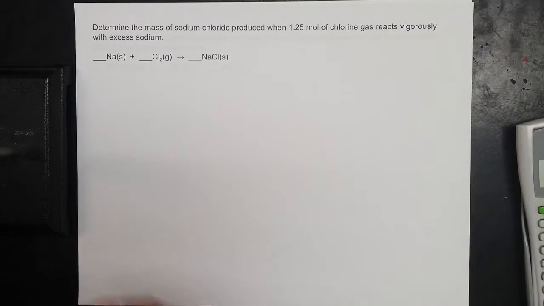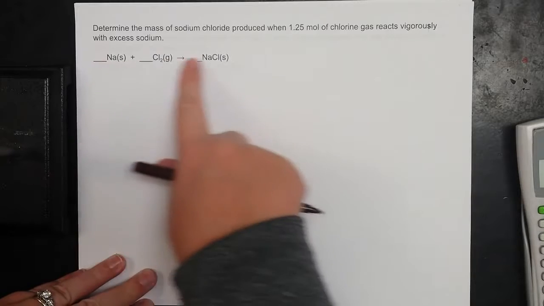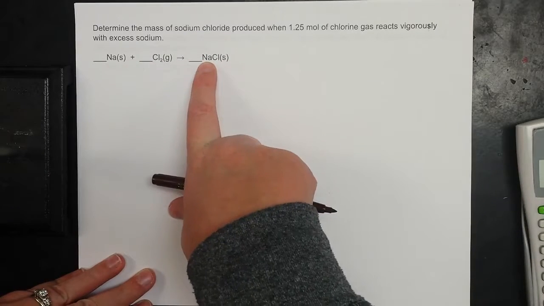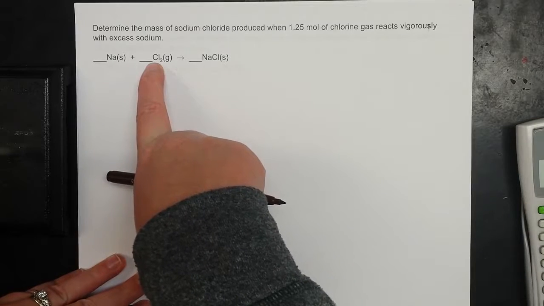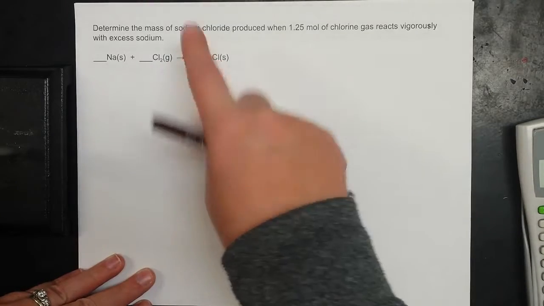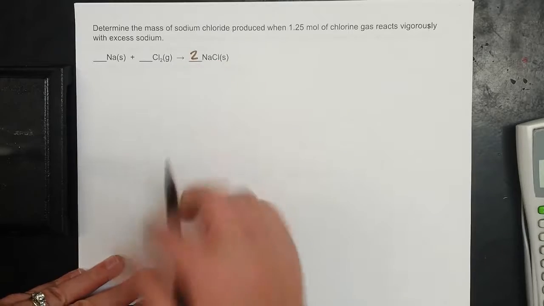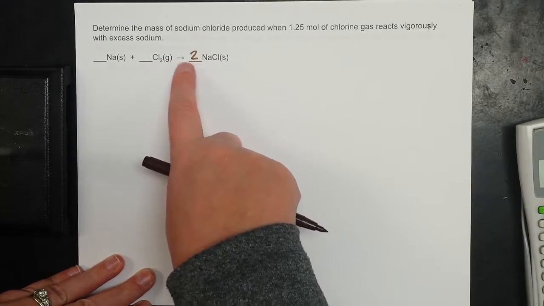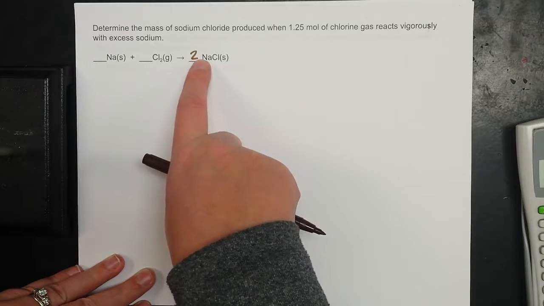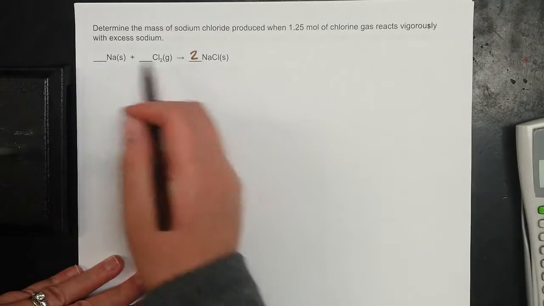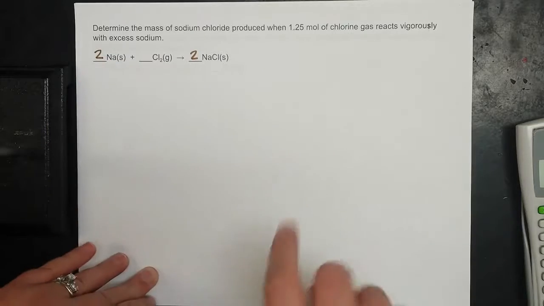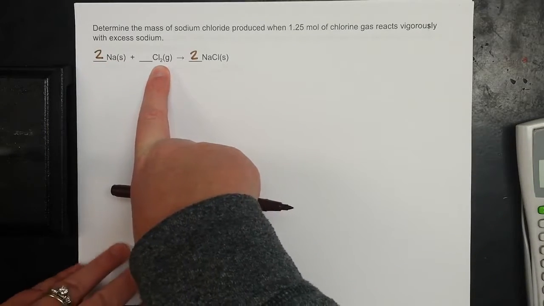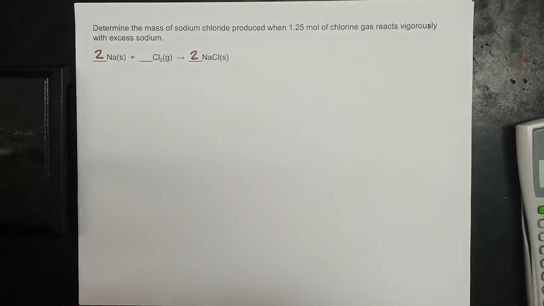balanced. So if I look at my equation here, I've got 1 sodium on my reactant side and 1 sodium in my product side. I've got 2 chlorines in my reactants and only 1 in my products. So I'm going to put a 2 coefficient so that I fix my chlorines, and I've got 2 chlorines and 2 chlorines. However, now in my product side I've got 2 sodiums and only 1 in my reactant, so to fix that I'm going to put a 2 here. Okay, so my balanced equation is 2 Na, 1 Cl2, and 2 NaCl.